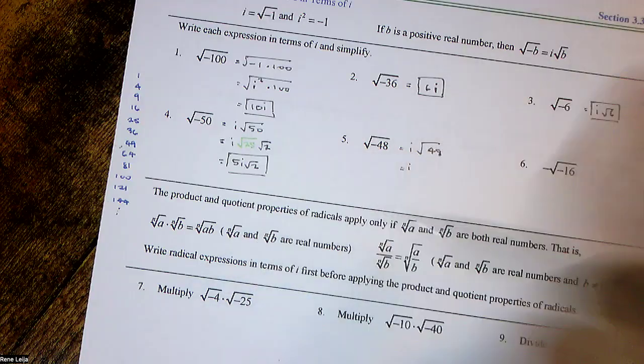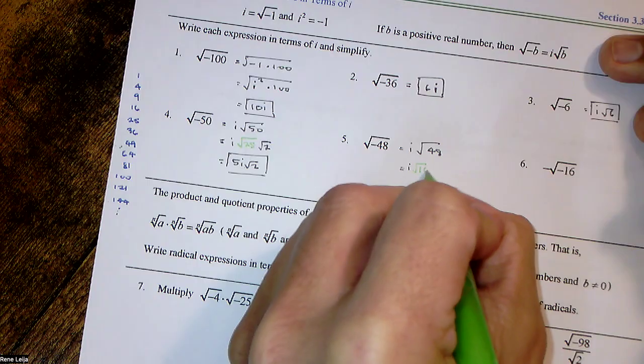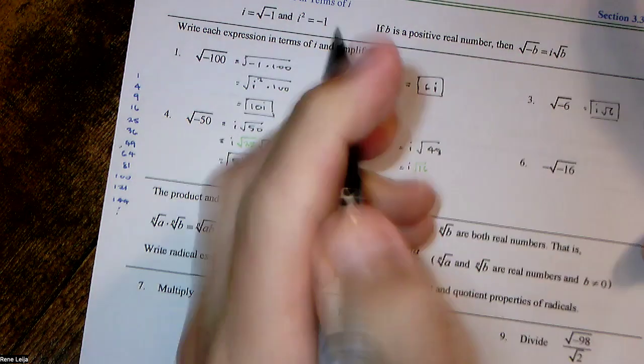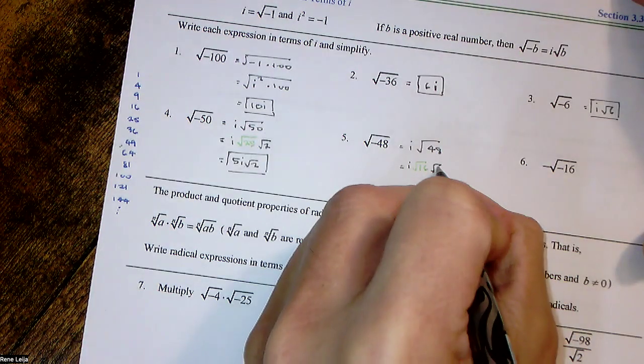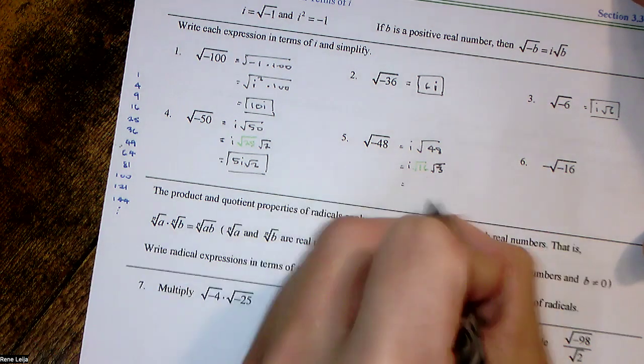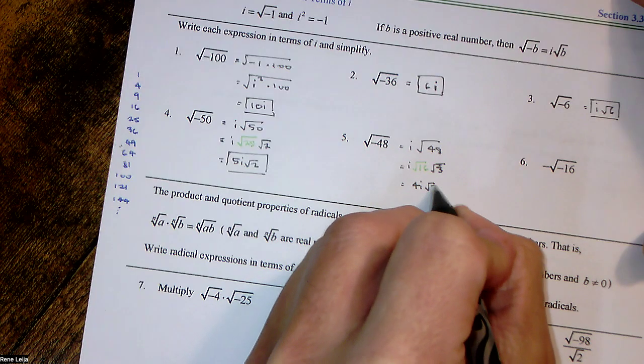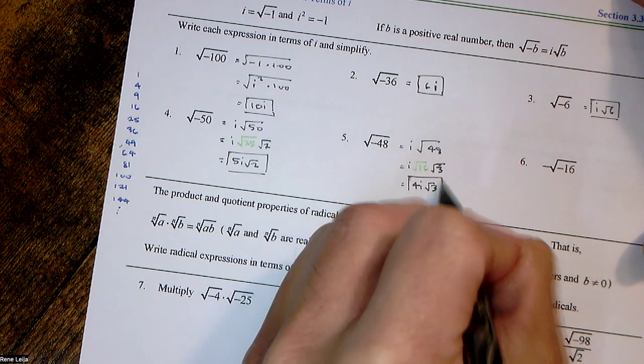So here's the i. My perfect square is going to be the 16. And then here's the 3. That would give me 16 times 3 is 48. So now I clean up my answer. The square root of 16 is 4. There's the i. And then the root 3 is left over.